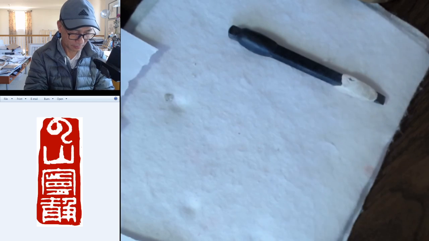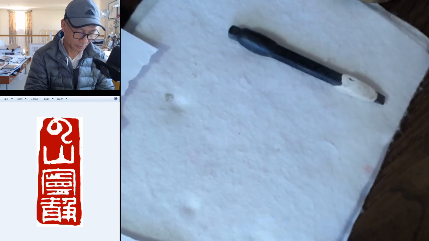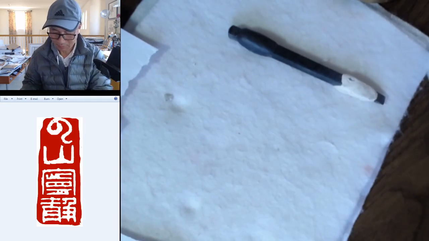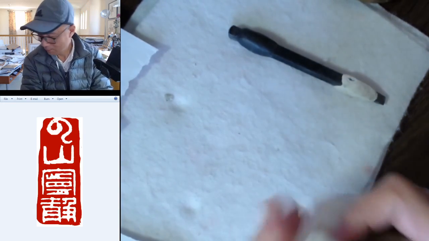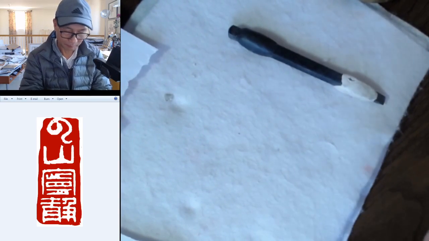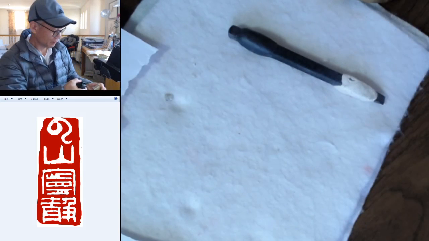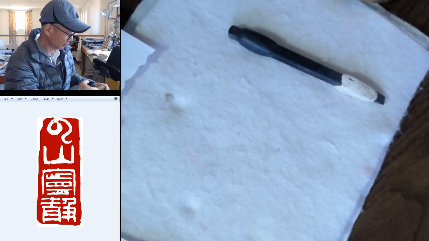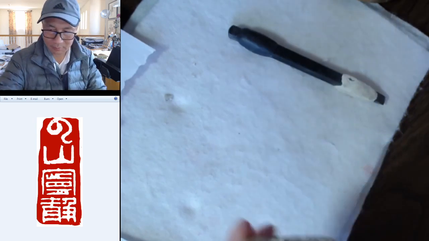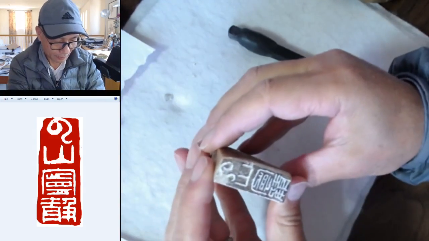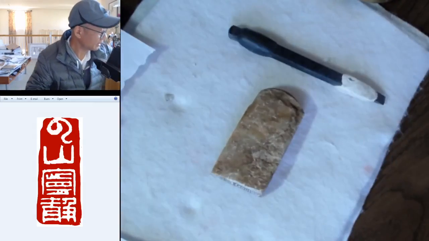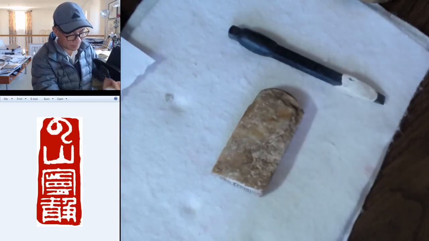I don't want to have any water remaining on the seal because the paste we use is oil-based. Yeah, you can dry it. Okay. It will be interesting to see what it looks like. I have no idea. No idea.